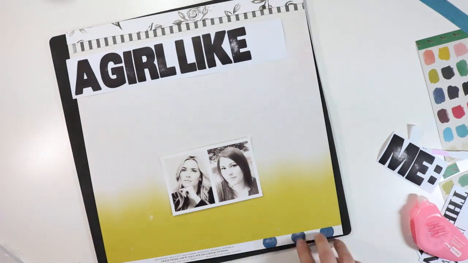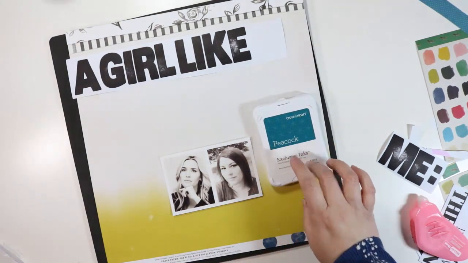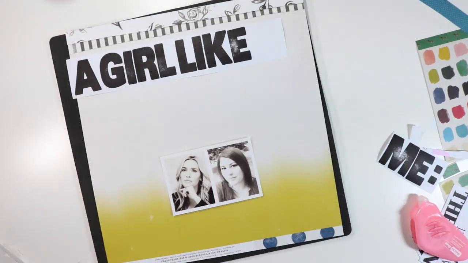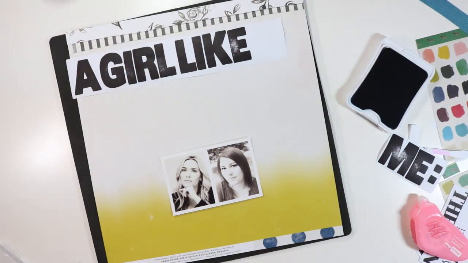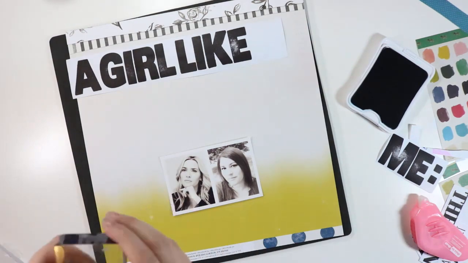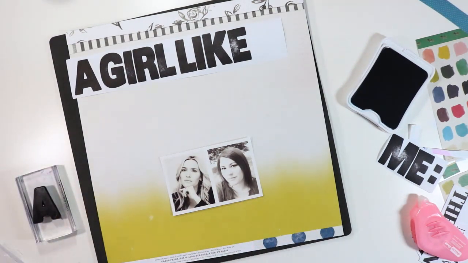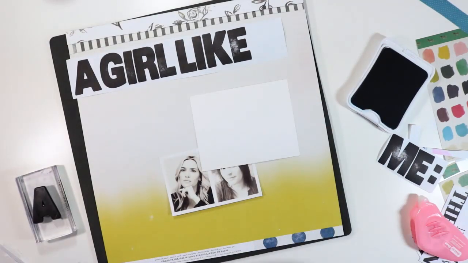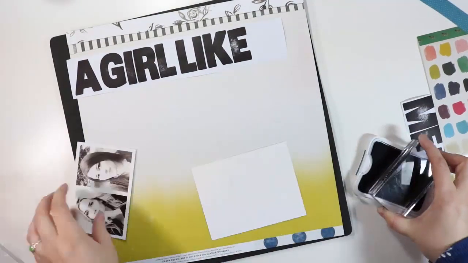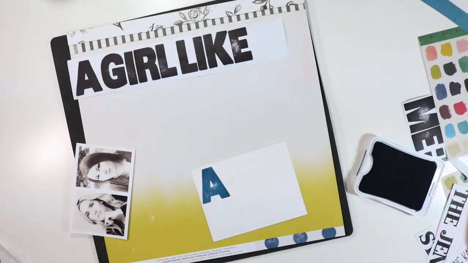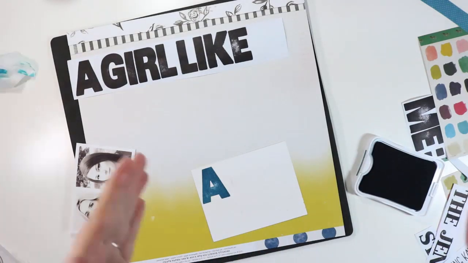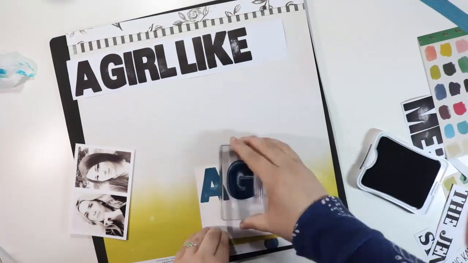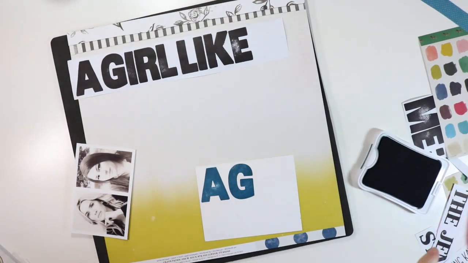And I was thinking, do I want to bring some blue into this? The blue polka dots on the branding strip of the paper is making me think that I might want to. So I pulled out some peacock ink from Close to My Heart, and I'm going to stamp again on a scrap of paper to see if I like the way that the blue looks with the black, because I'm thinking I might stamp the main part of the title, A Girl Like Me, in blue, and then the rest of the title in black. So I'm going to see how that works together.